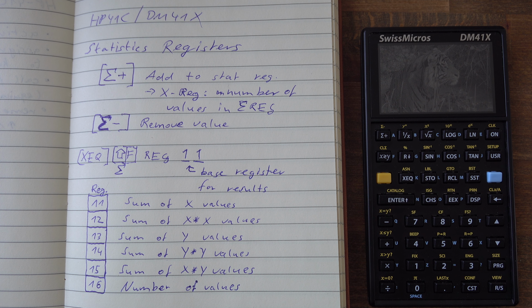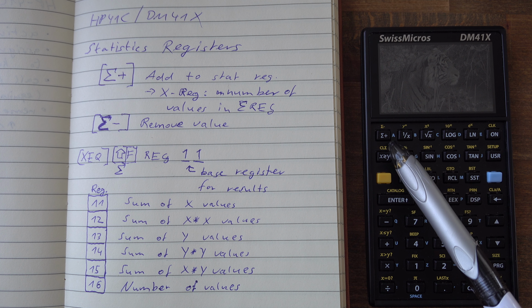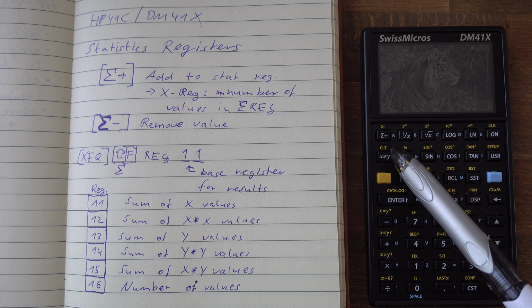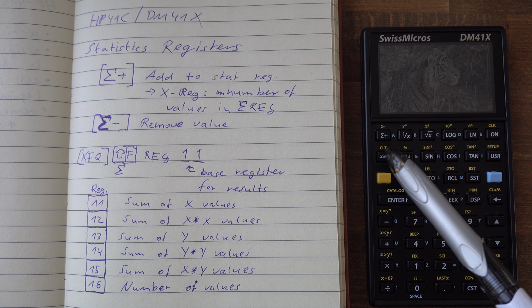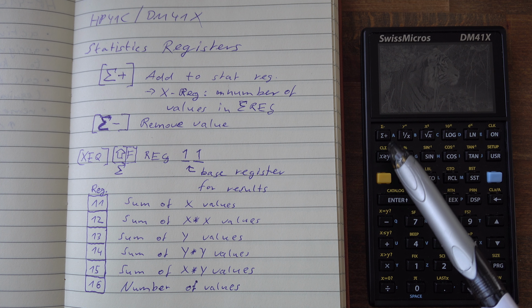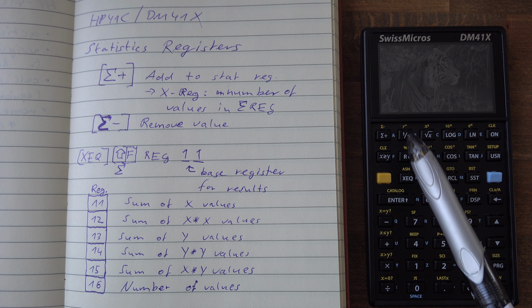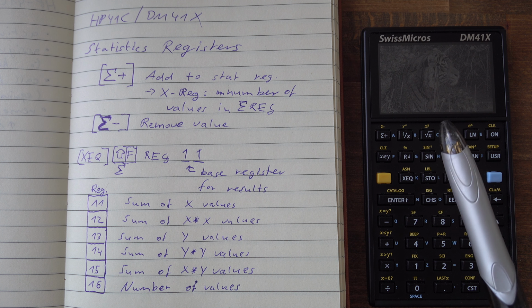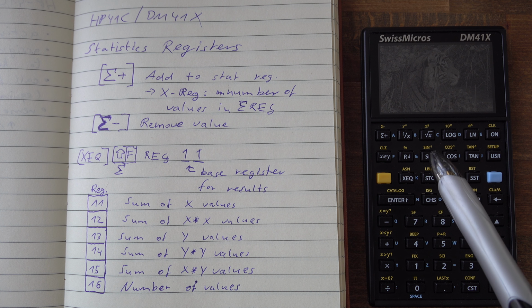Today I want to look at the first key in the upper left, the summation sign and the plus. And above it you see summation and minus, and here CL sum sign, so that's for clearing the registers for the statistics. Let's look at the main key here, the summation. The purpose of this command is to add values to the statistics registers. And the calculator can either work with only the X register or with two values with the X and Y register.